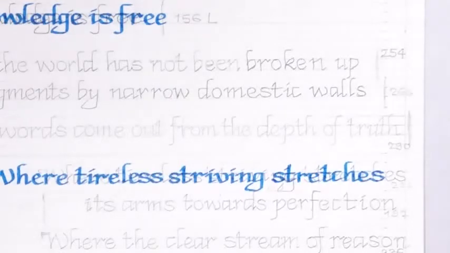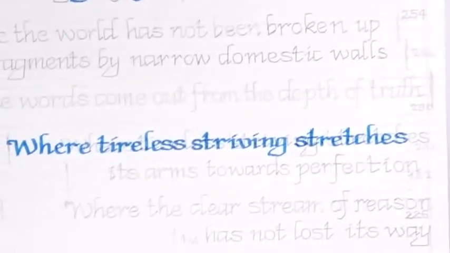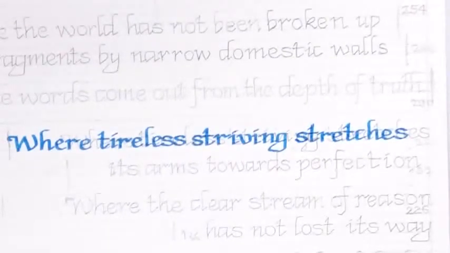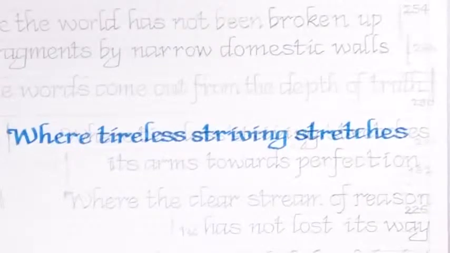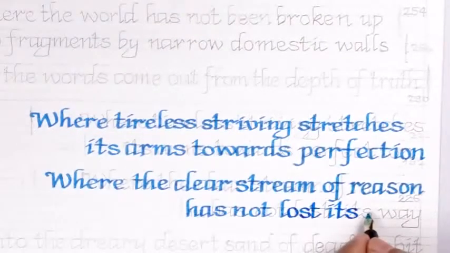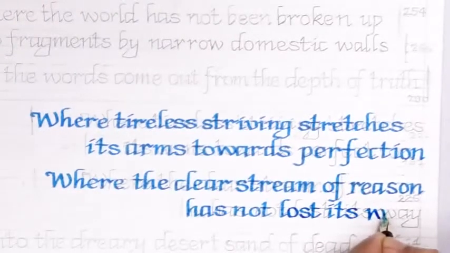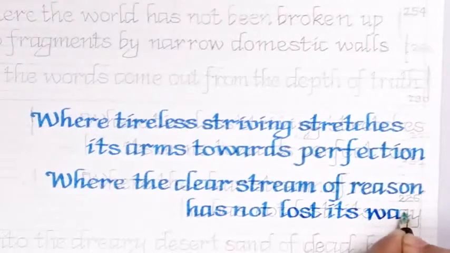Here if you see, there is a gap after stitches because the line below is the continuation of this line. So I have not kept it, the line is not ending till the end. That is where the word stitches is.